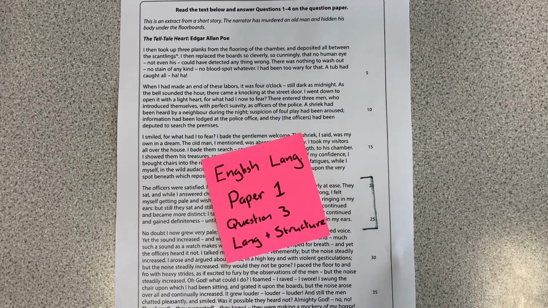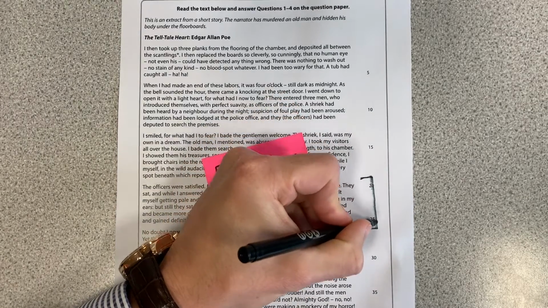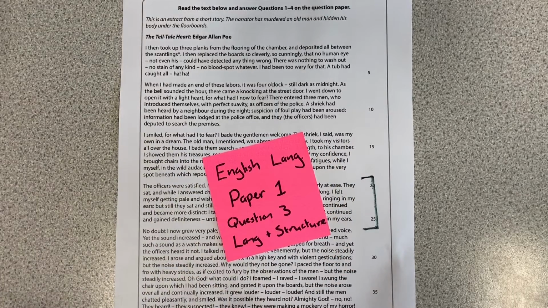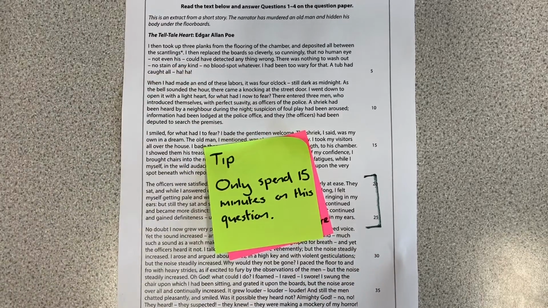So the first thing that I suggest that you do is note what lines we're dealing with. So here we've got lines 20 to 25, and make it clear on the extract which lines you are focusing on. Second thing that I would like to point out is that you should only spend 15 minutes on this question. It's a 6-mark question, and the questions later on in the paper are much more important, so please only spend 15 minutes on the language and structure question on paper 1.